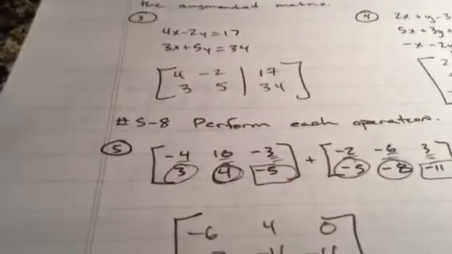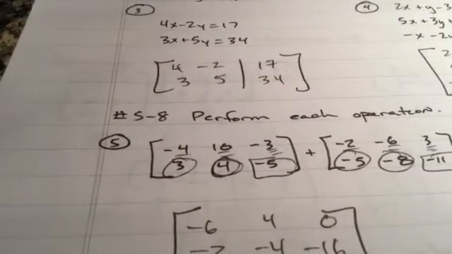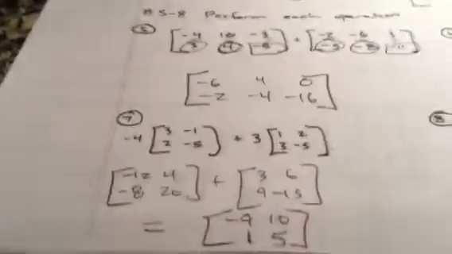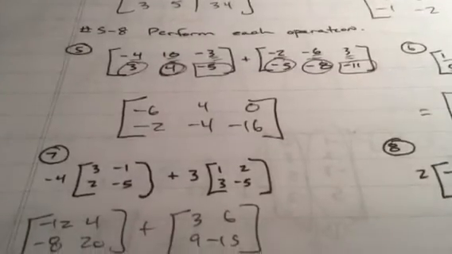Number 3. Write the augmented matrix. There you go. There's the augmented matrix for number 4. Again, augmented matrix means you put it all in a single matrix. Put the line down for the equal sign.